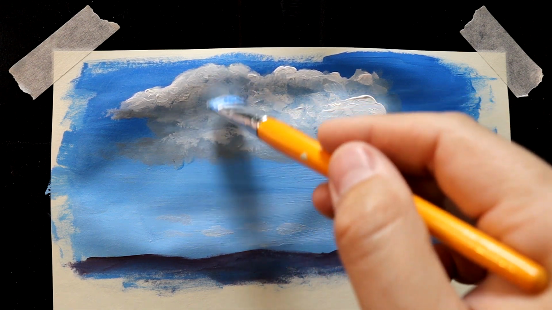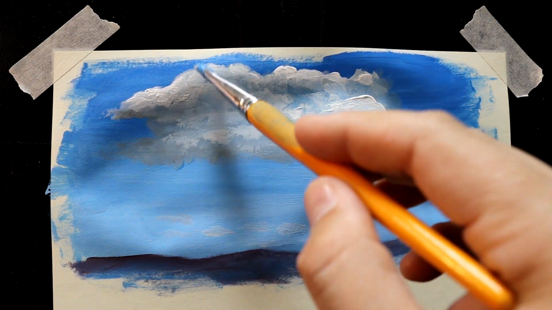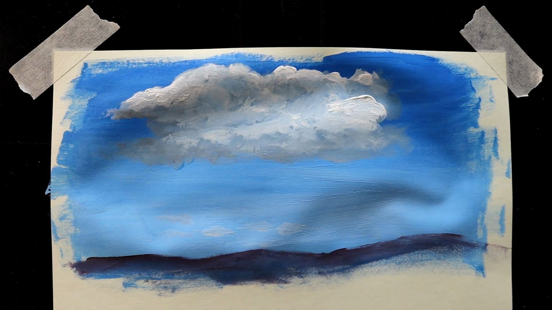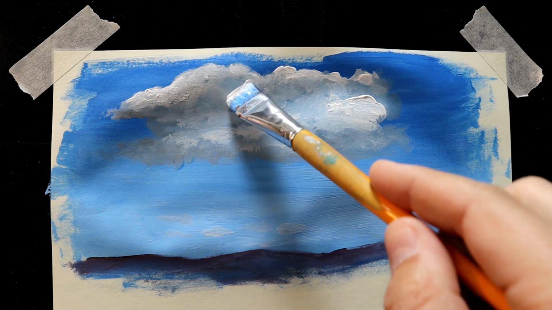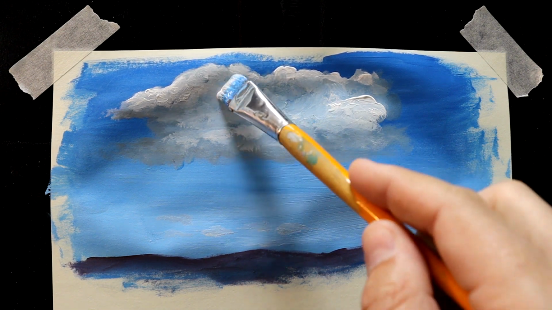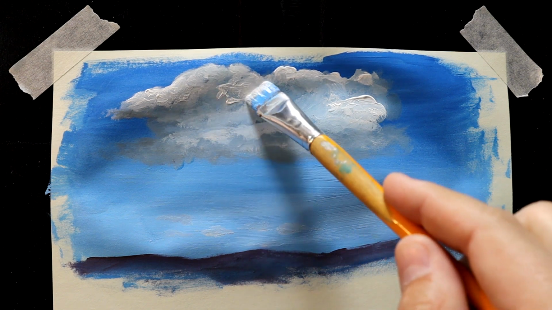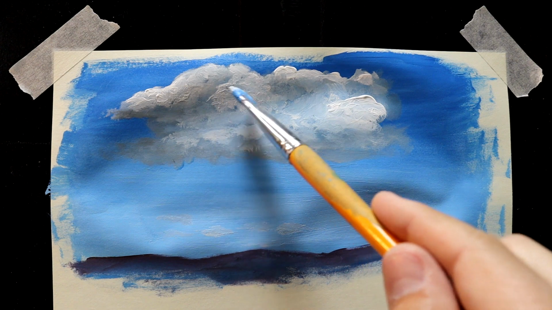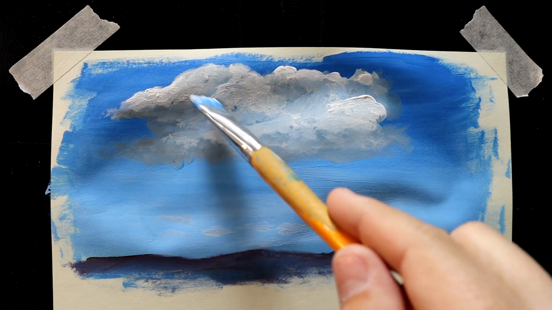And you can continue to work and blend these colors until you're happy with the way your cloud looks, obviously. And again, I'm doing all of this with just one brush here. This is just a wash brush. I'm not doing anything fancy with multiple brushes. This is just one brush that I'm creating this cloud with.